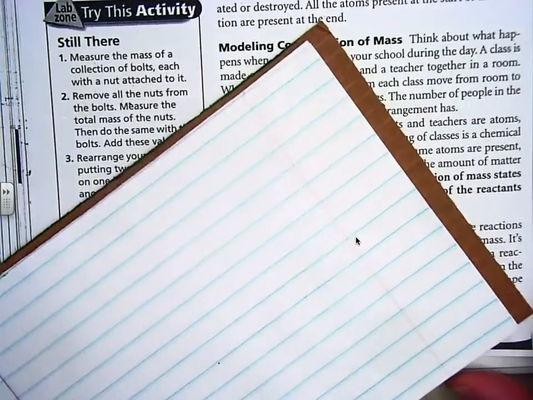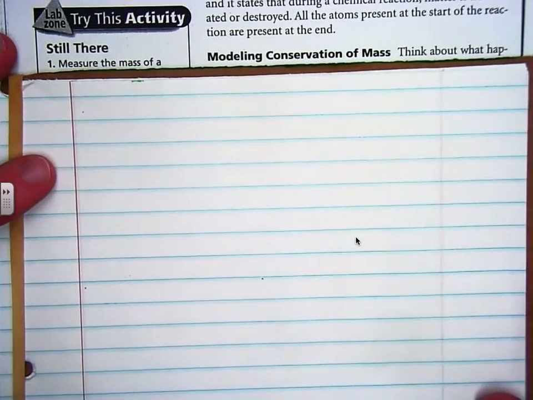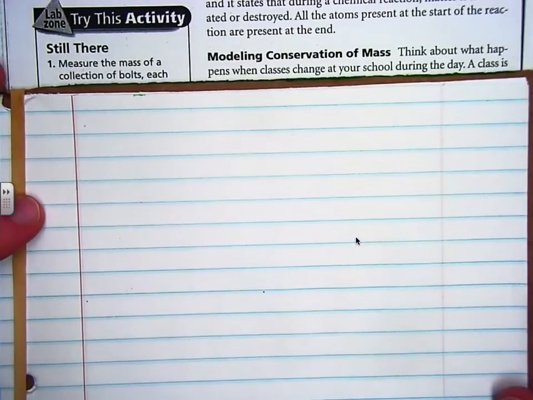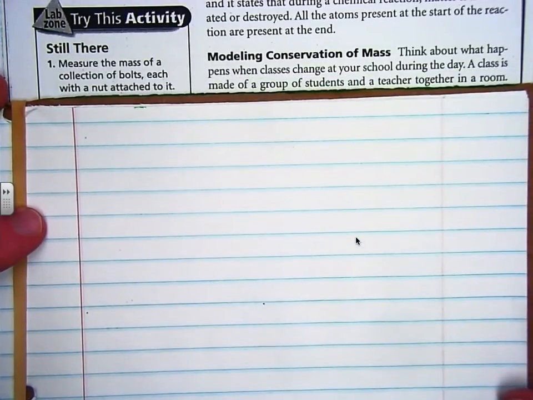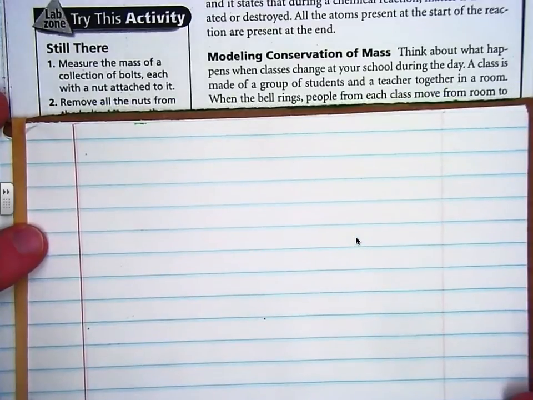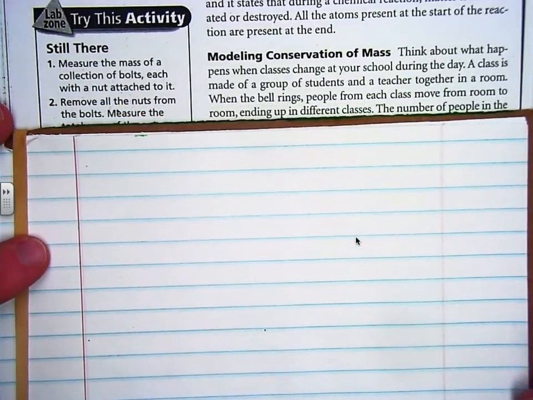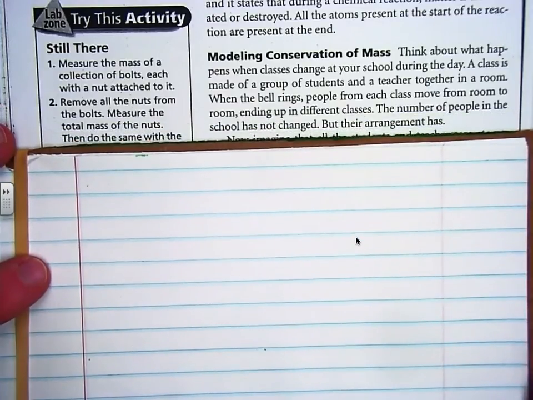Moving right along. Conservation of mass basically means you end up with the same amount of stuff that you began with. Think about what happens when classes change at your school during the day. A class is made up of a group of students and a teacher together in a room. When the bell rings, people from each class move from room to room, ending up in different classes. The number of people in the school has not changed, but their arrangement has.